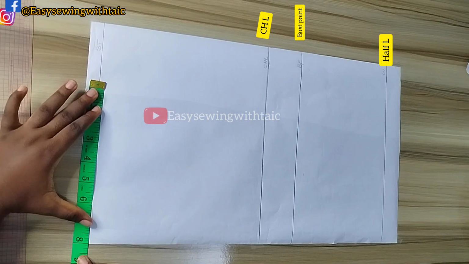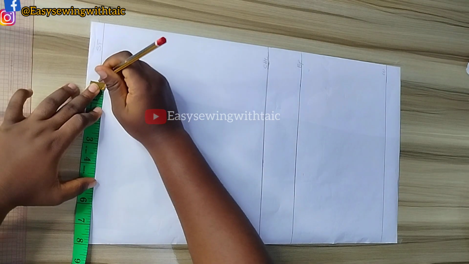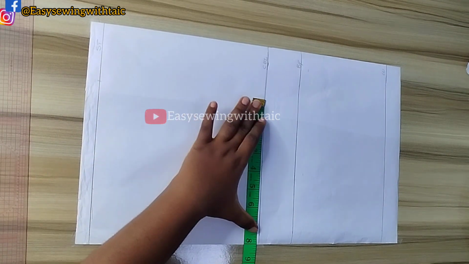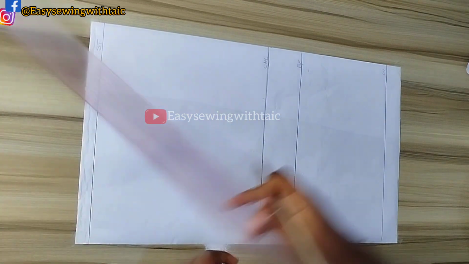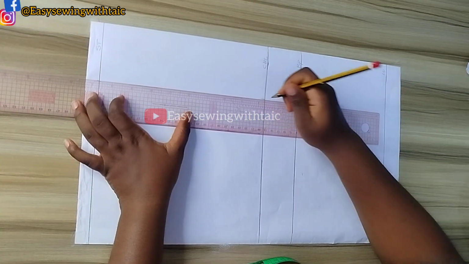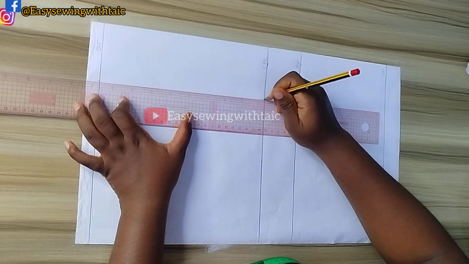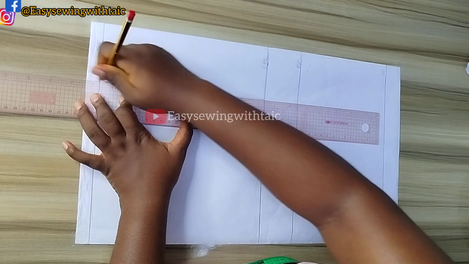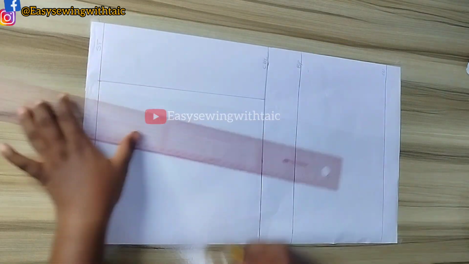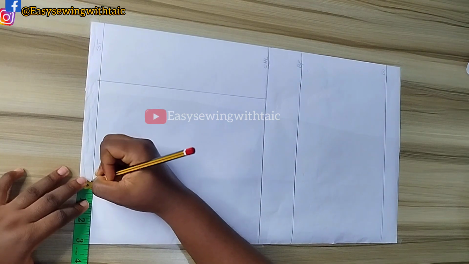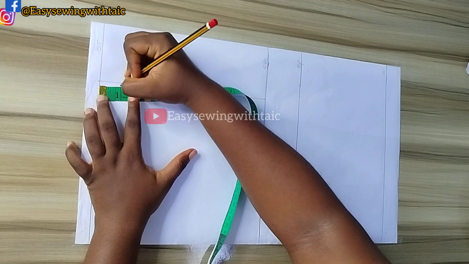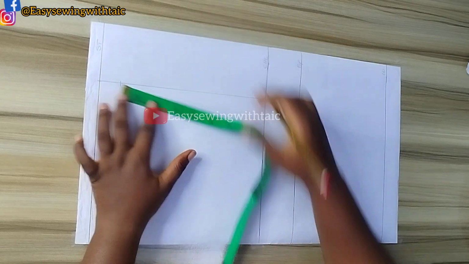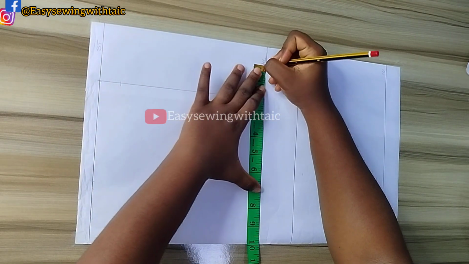Moving on to the horizontal measurements, the first one I have there is the shoulder measurement divided by 2. The shoulder measurement I'm working with is 16. 16 divided by 2 is 8. I repeated that same measurement on the chest line, after which I connected it to the start point this way. Then I went ahead to mark out the neck width, which is 3 inches. After which I came down by 1 inch from the start point line. That will serve as the shoulder slope.